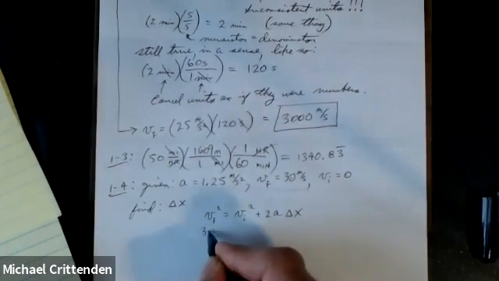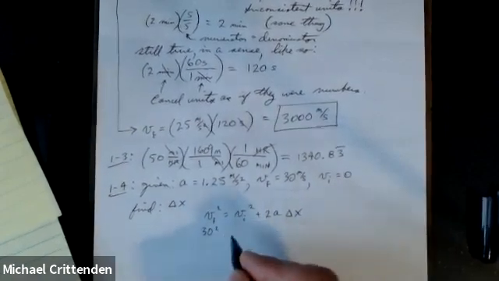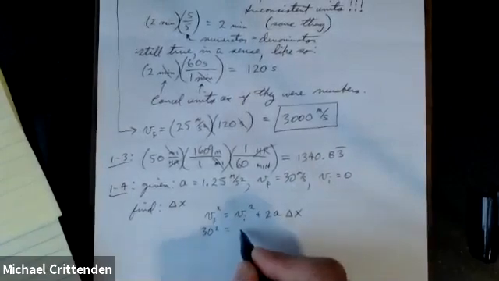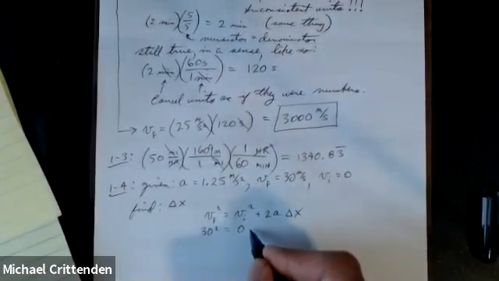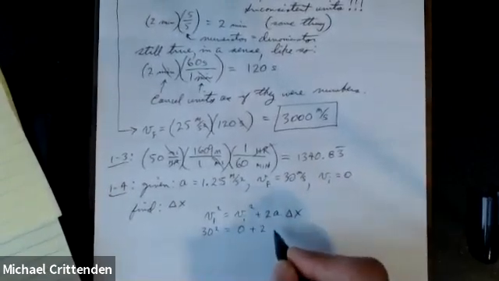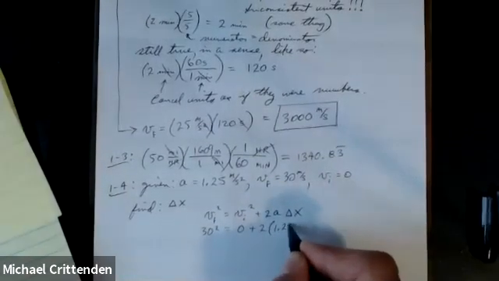30 for V final, like it says there. The initial, 0. 0 squared is still 0. The acceleration, 1.25.